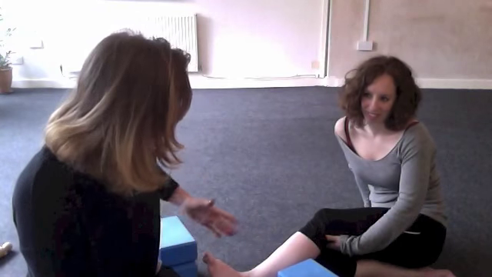Okay, so today we're just going to talk about the iliotibial band, which is a piece of connective tissue that runs from your knee all the way up to your hip, which also attaches to your TFL, your tensor fasciae latae, and your gluteus medius and maximus.